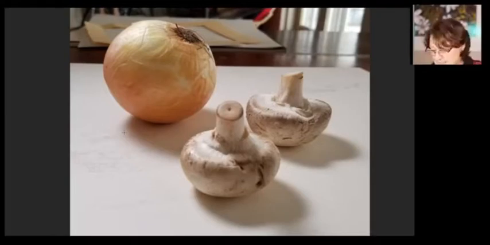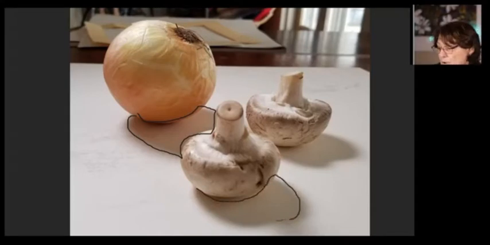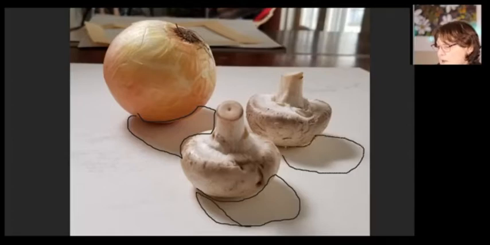Now, somewhere, oh, don't tell me I left it. Goodness, I'm always leaving something somewhere, but I'll just use my cursor. If you look at the cast shadow, so I'm drawing around the shadow that is being cast on the table of that onion. Can you see that? So that's called a cast shadow. It's the shadow of the item that is being cast on the surface that it's sitting on. There's one for the mushroom, that mushroom, and there's one for that mushroom. Okay, I didn't trace around it particularly well, but you can see what I'm talking about.